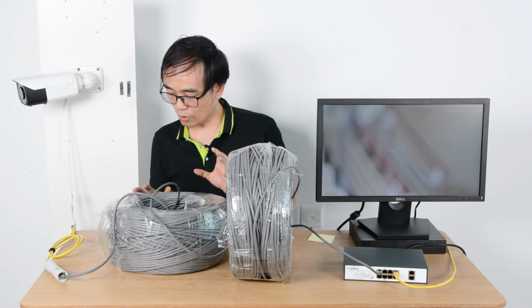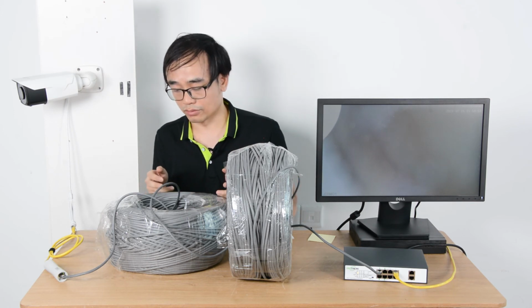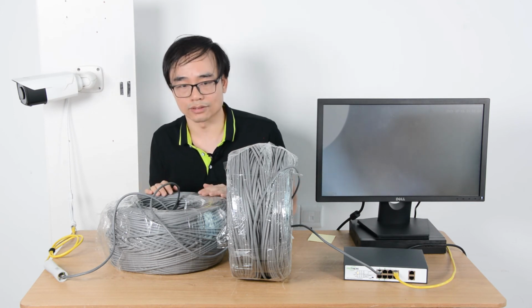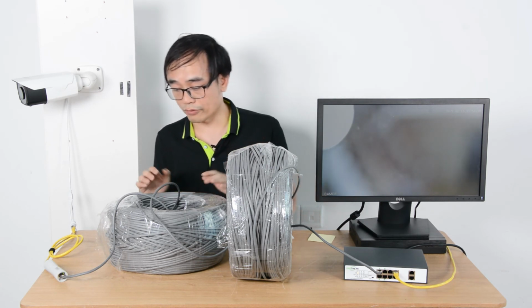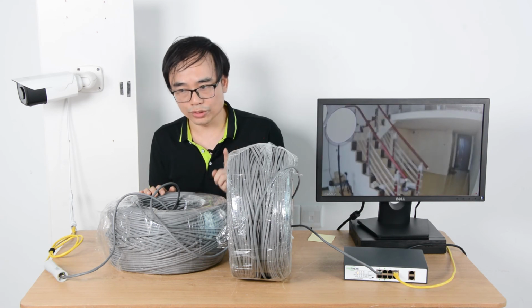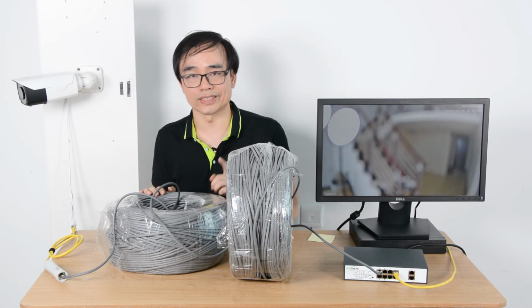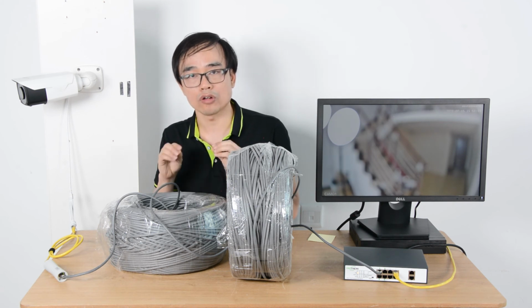One more thing about our cable. This is just a common Ethernet cable, Cat5e, not even Cat6. If you ask me whether there is any special requirement for the Ethernet cable, actually there is none, but you should use pure copper, not the CCA type, because pure copper can reduce the power loss.